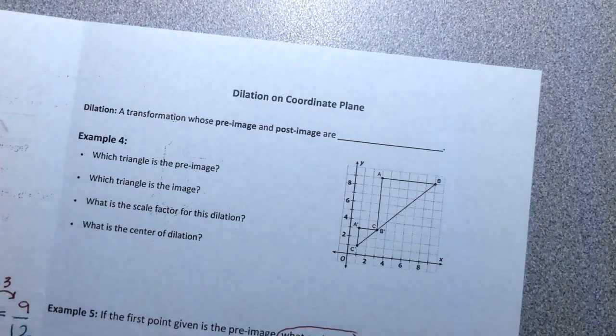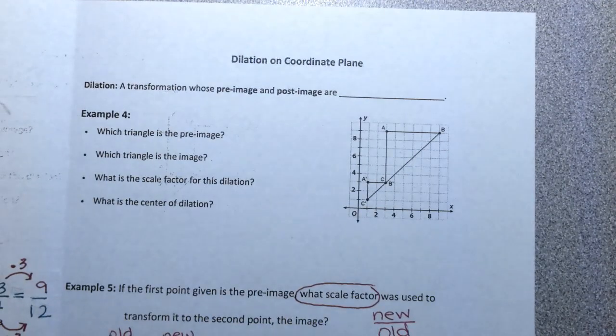Okay. Number 4. Now we're going to talk about dilations. You learned about dilations in middle school. What happens when you dilate your eyes at the eye doctor? Those of you that are blind like me, have you ever had that happen? What happens? Your eyes get super, super big. All right. Dilations do get bigger, but they can also get smaller.